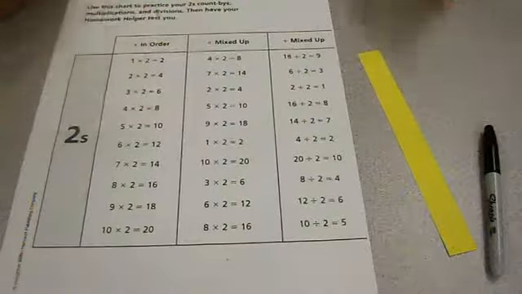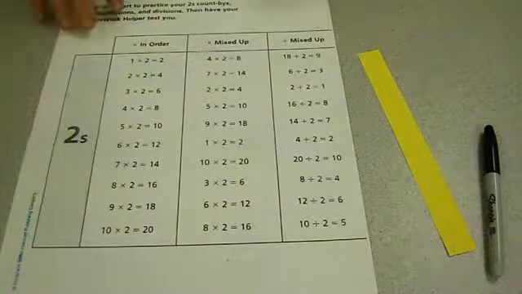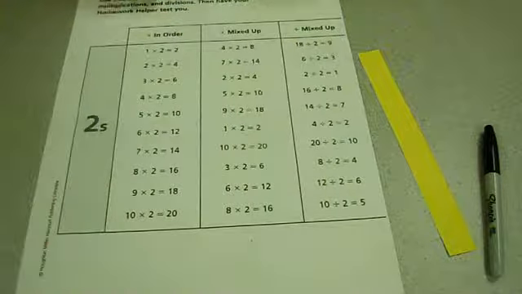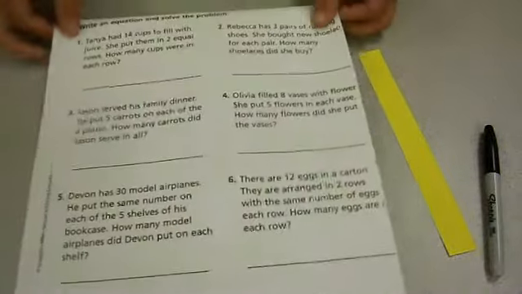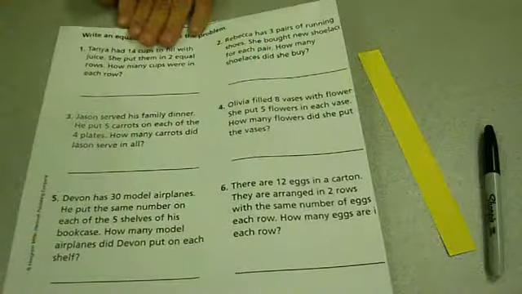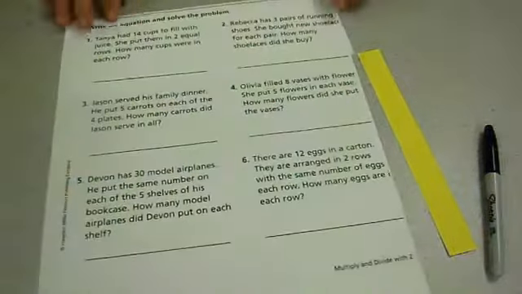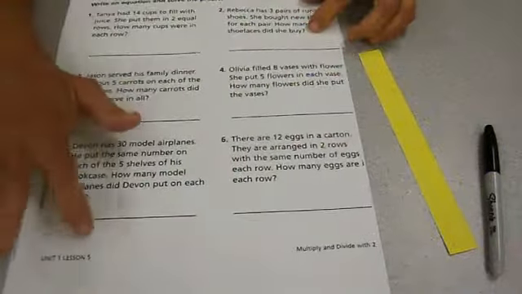This paper does not have to come back to school. This stays home for you to practice with your child. The other homework that we have for tonight, and I'm going to fold this here because I can tell last time that you couldn't see at the bottom of the paper, so I'm going to make an effort tonight to remember that.